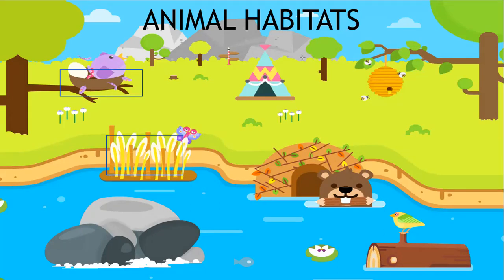Another habitat can be a hive, a beehive, and that is the habitat of bees. Another habitat that we have here in the image is this dam. A dam is a habitat of a beaver.